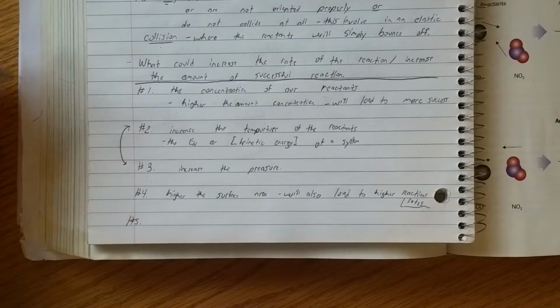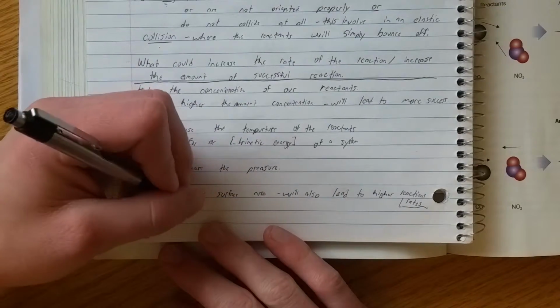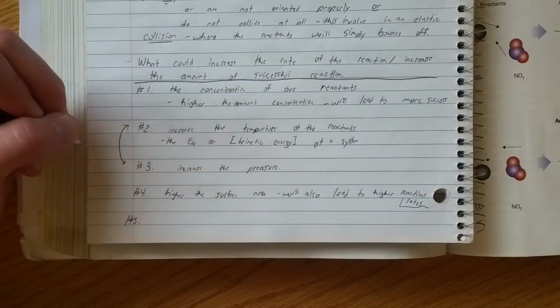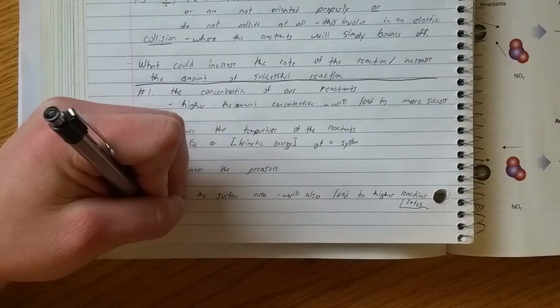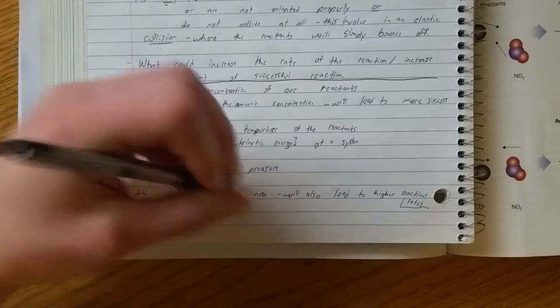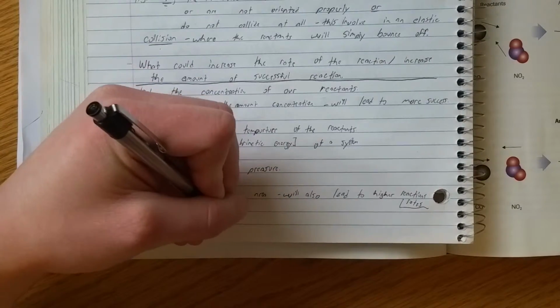And number 5, the whole naming of this chapter, chapter 12, is catalysts.